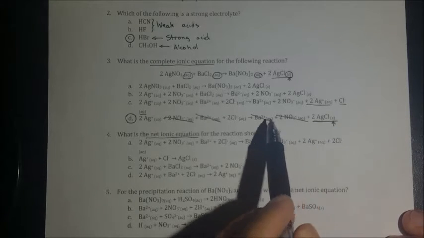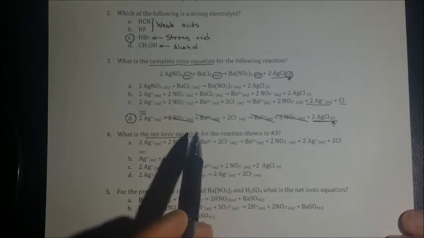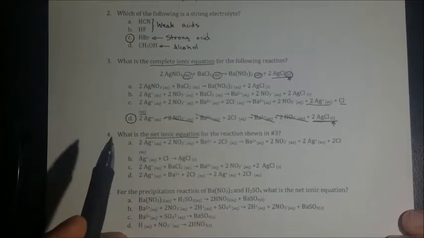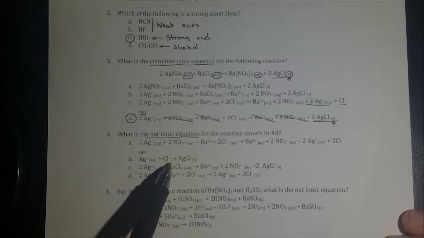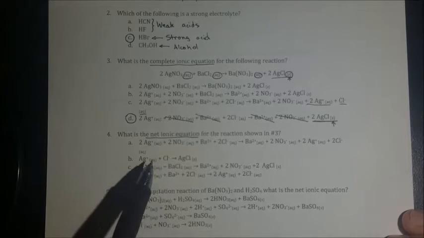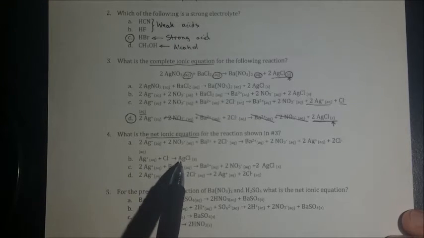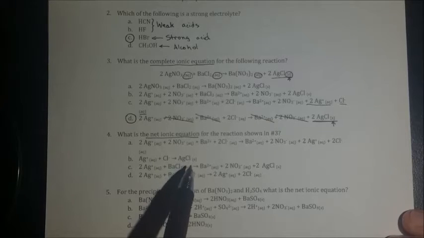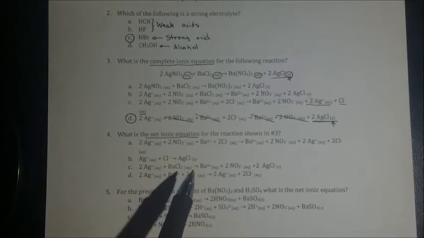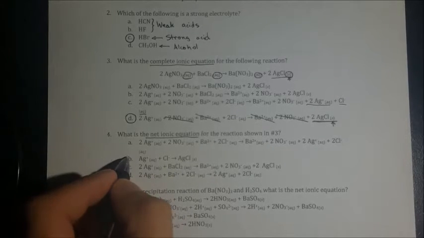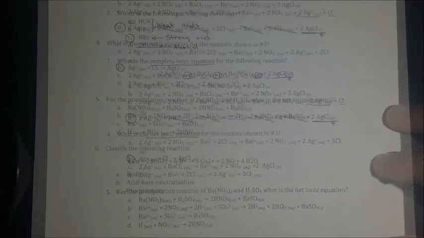So when we have canceled out all of our spectator ions, what we're left with is an equation that has silver ions and chloride ions aqueous in solution in the reactants, and solid silver chloride in the products. So with that, we see that the correct answer for number 4 is B.